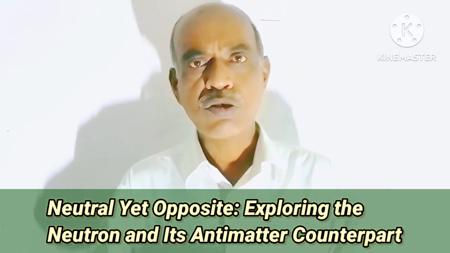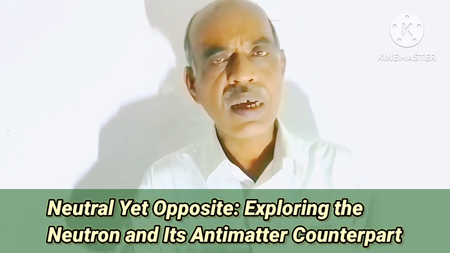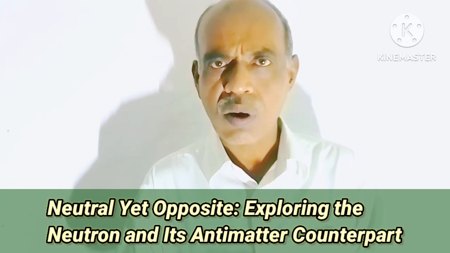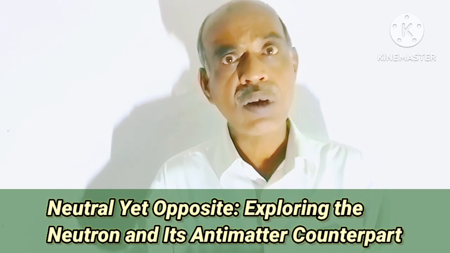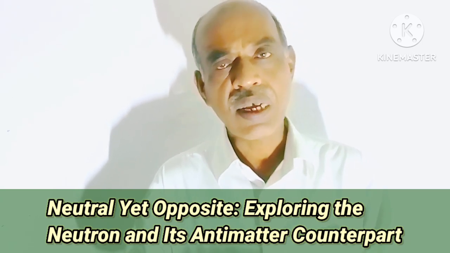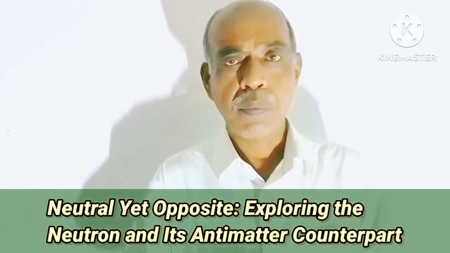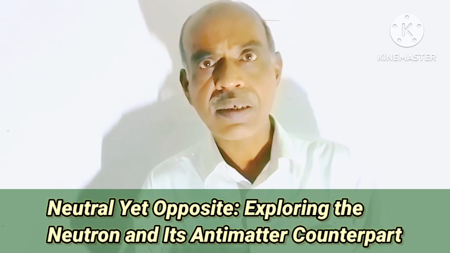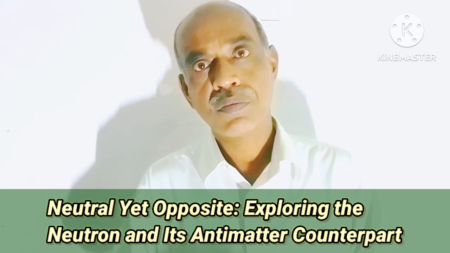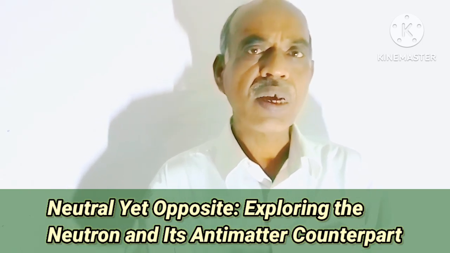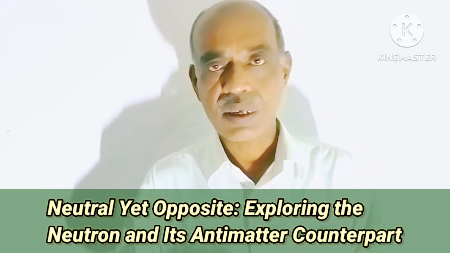That means in case of antineutrons, there are 3 anti-quarks: 1 up anti-quark and 2 down anti-quarks. So here again the electrical charge becomes 0. But whenever we are talking about quarks and antiquarks, their electrical charges are just opposite to each other. Okay, so this way the antimatter counterpart of neutrons also exists in the universe.